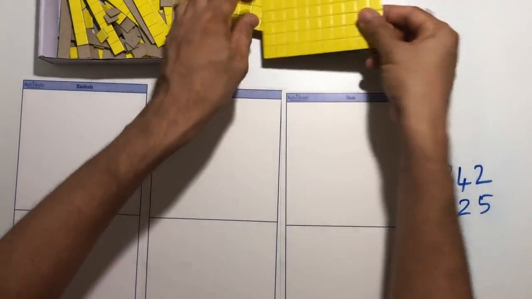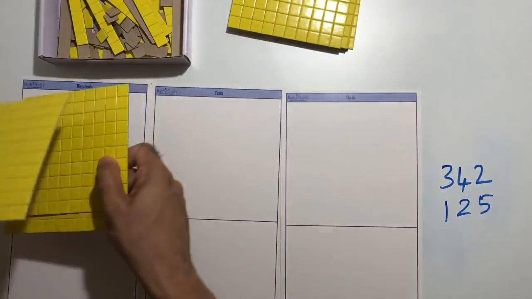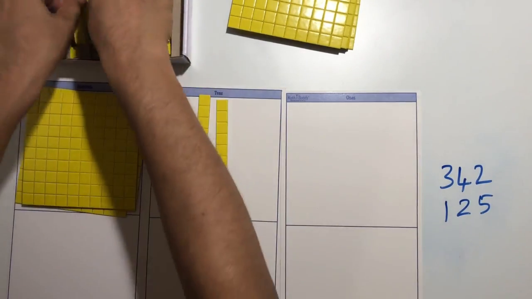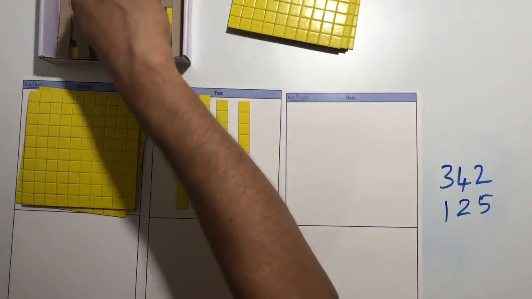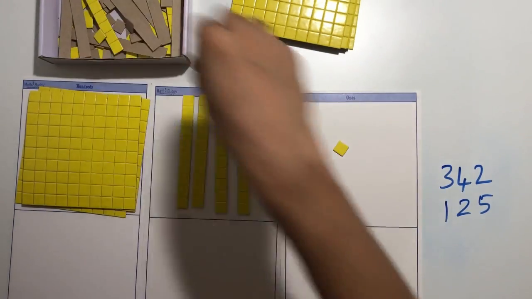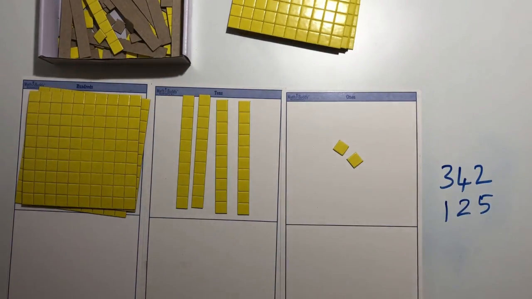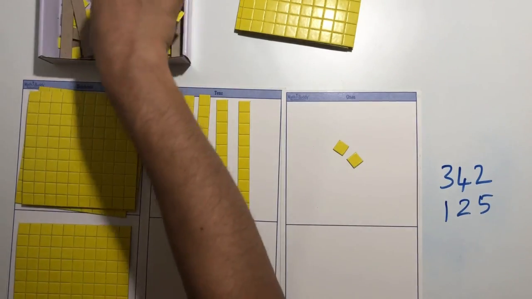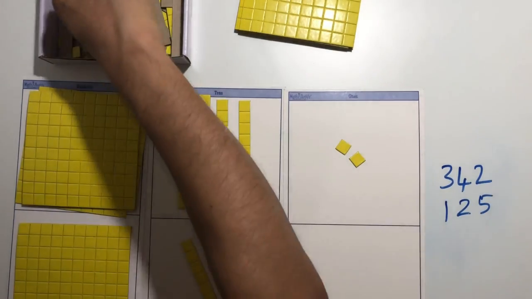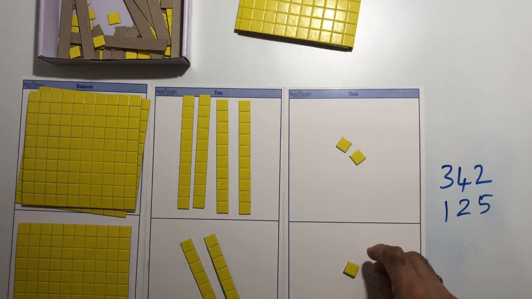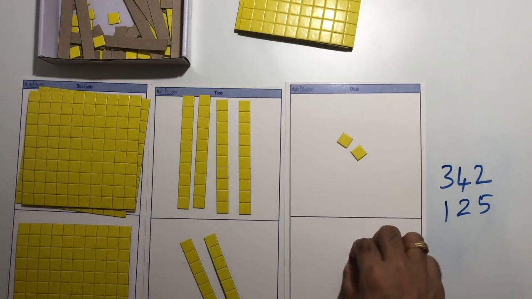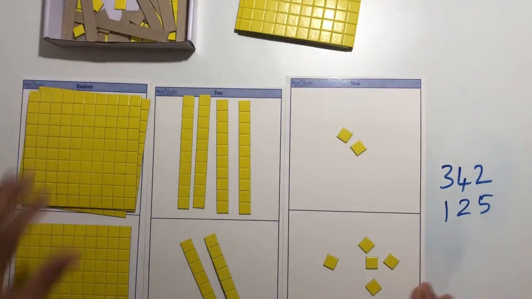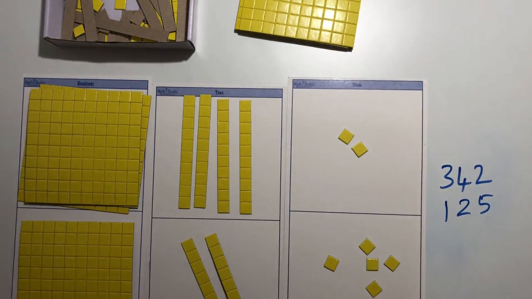342 has got 3 hundreds, so we take 3 of these flats. So we place it in the first number. Then we need 4 of these tens, so 4 of the rods, and then 2 of the ones, so 2 units. That's how we represent 342. Then we come to 125, so 100s. Then we need 2 of the tens and 5 of these units, right? So let's place the units here, 4 of them here, and then we'll place one more, okay? So we have represented the second number, 125.